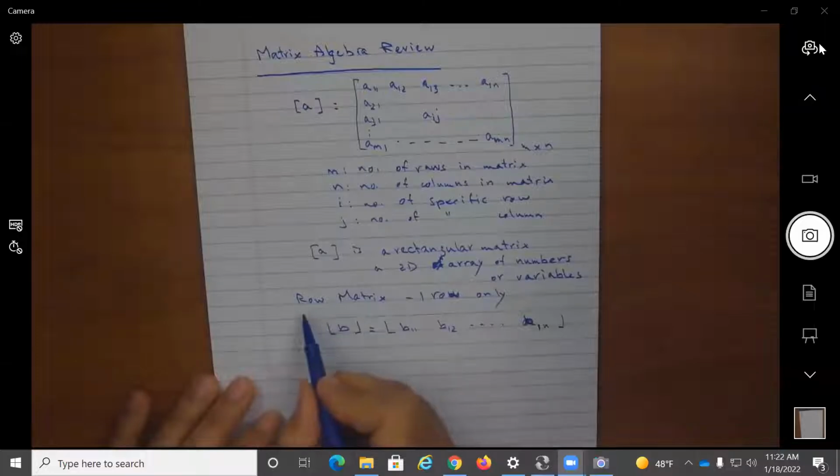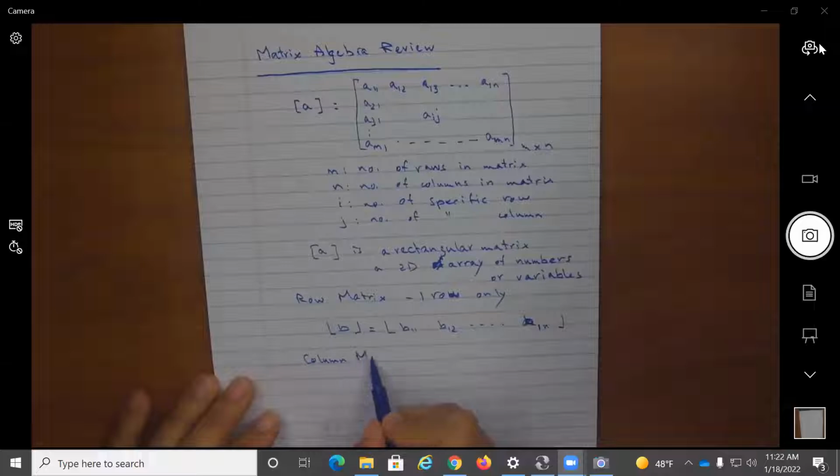We can also have a column matrix, and this is one column only.